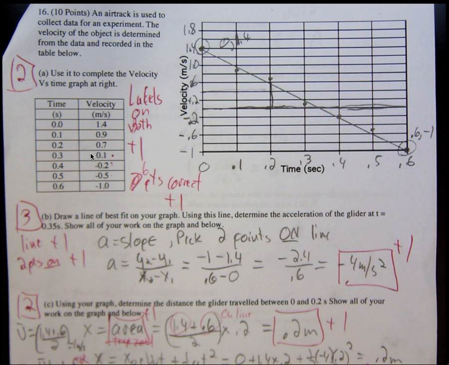and it says use it to complete the graph. So I need to label my axes. Time here, I chose to go 0.1 each time, which fills it up nicely because time goes from 0 to 0.6. If you chose something else, that's okay as long as it's consistent and things are evenly spaced. And the velocity goes from 1.4 to -1. So I started down here at -1 and went up by 0.4 each time. But again, you could have gone by something else as long as it fits on the graph.